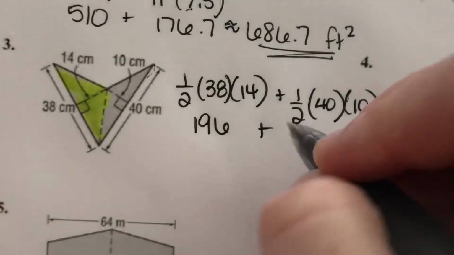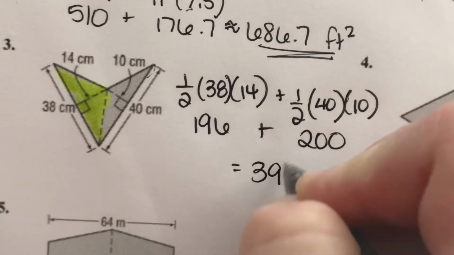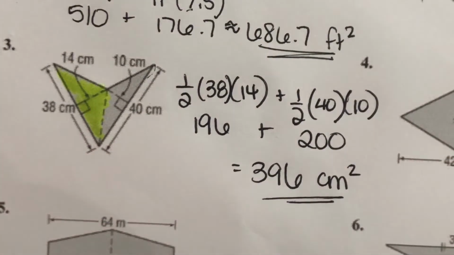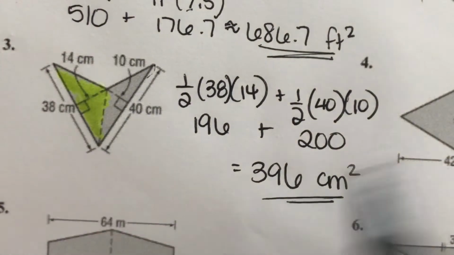200. So 196 and 200 is 396, and that's in centimeters squared. Okay, so the area of this whole composite shape here is 396 square centimeters.